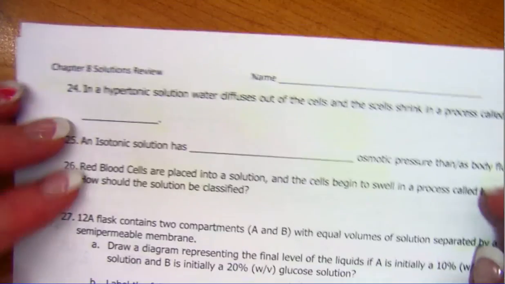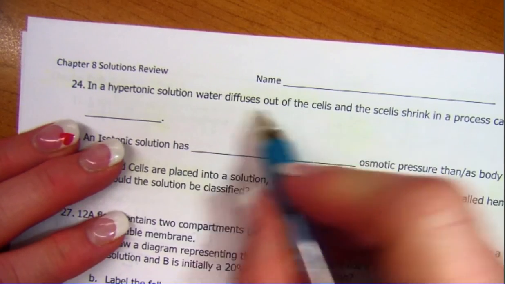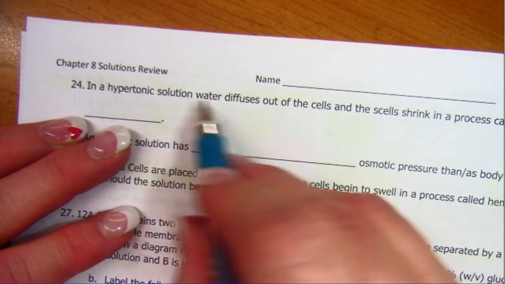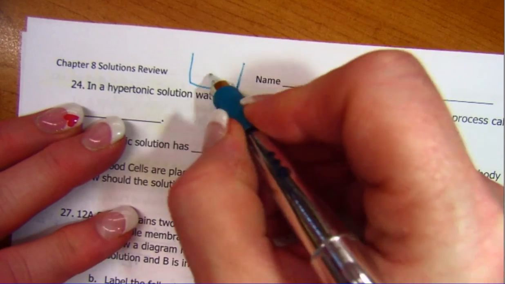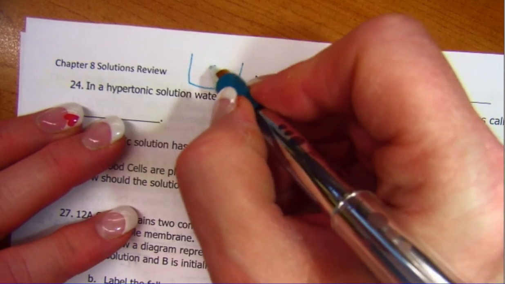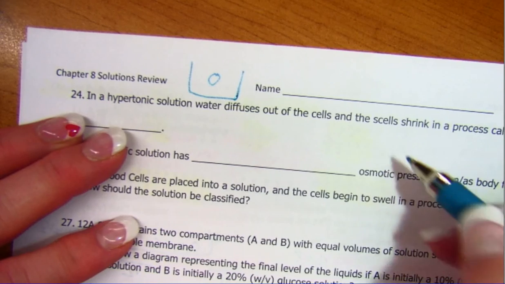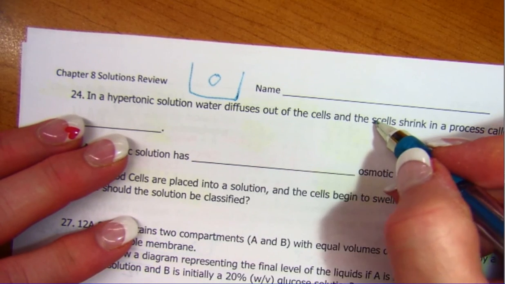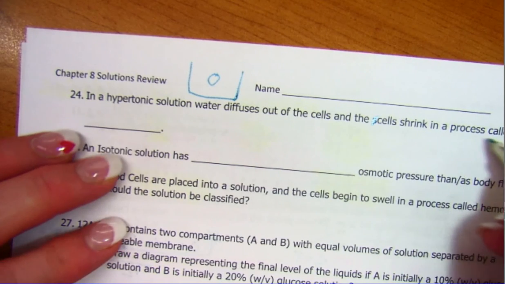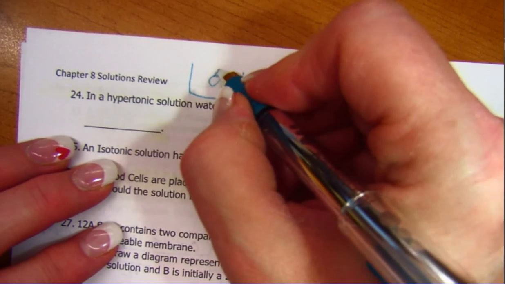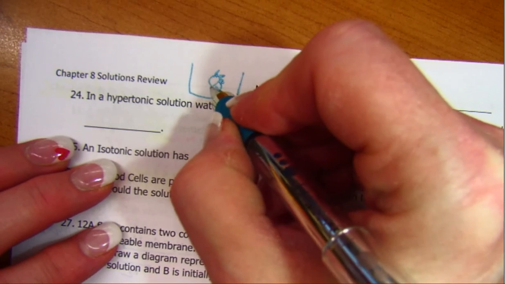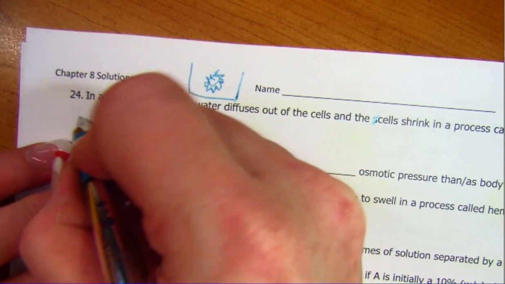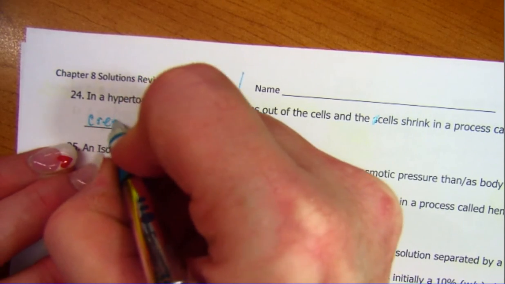Okay, in a hypertonic solution, this was our lab. Hypertonic solution, that's out here more concentrated than in the cell. The cells shrink in a process called, remember it gets little spikies when it shrinks, crenation.